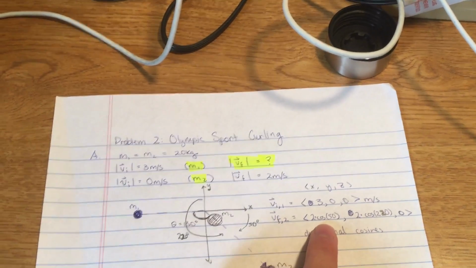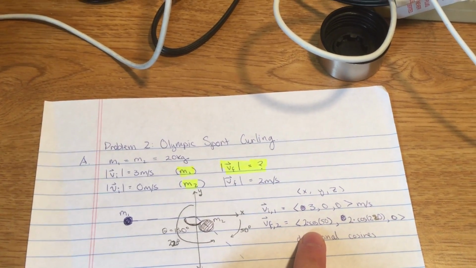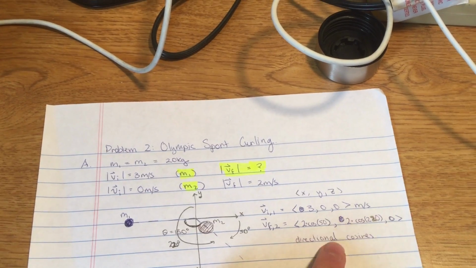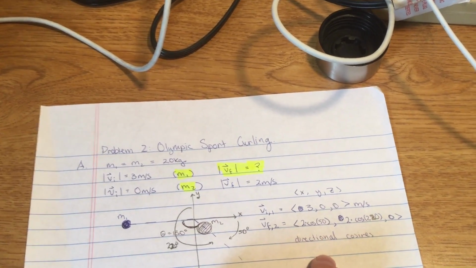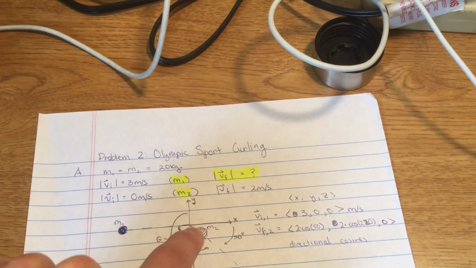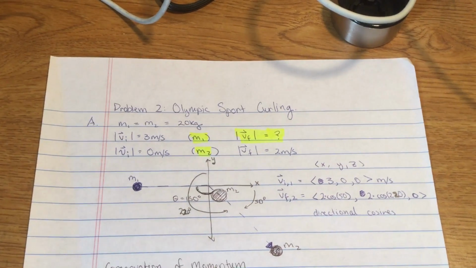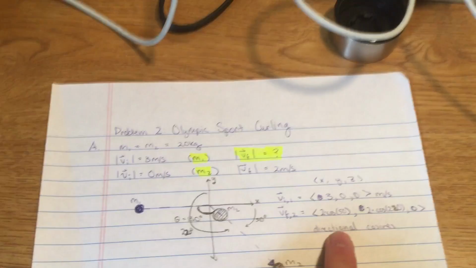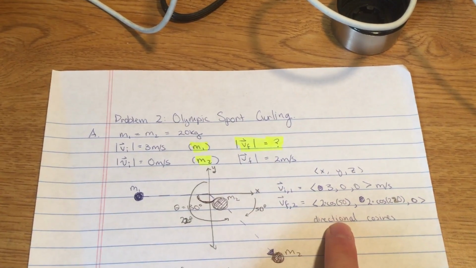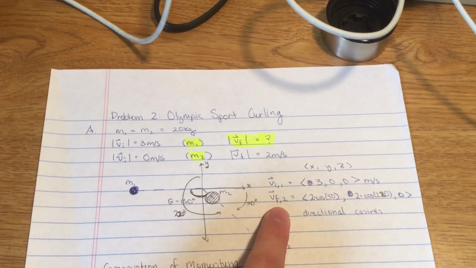First, we have to figure out what the final velocity of 2 is in accordance to the angle at which it is moving. So basically, we have to take the final velocity of 2 and use directional cosines to figure out what this is.